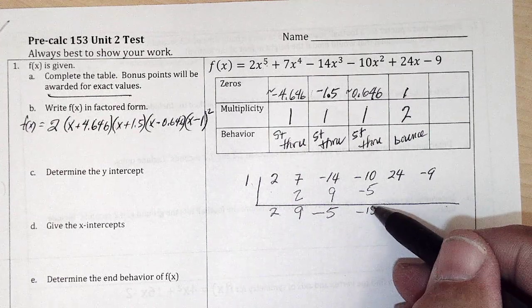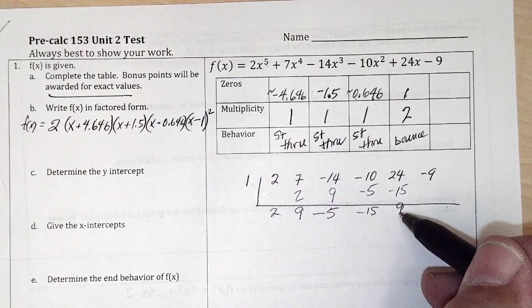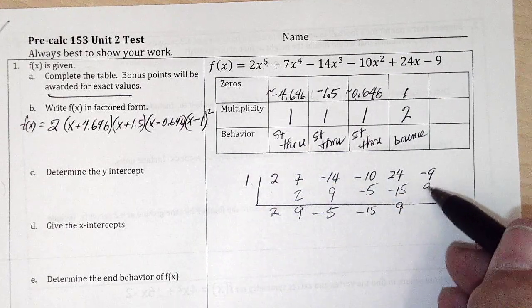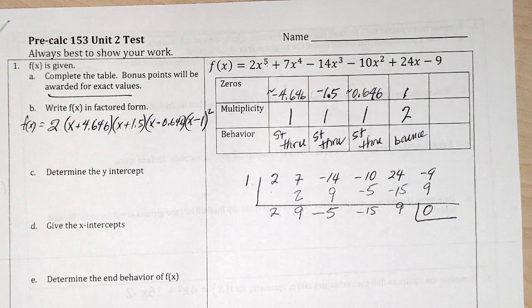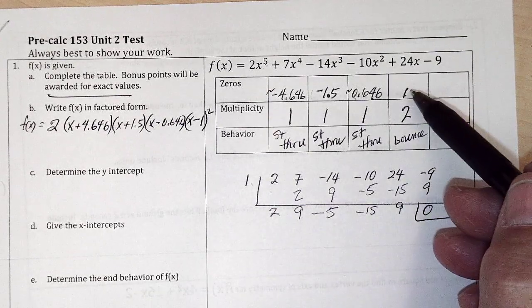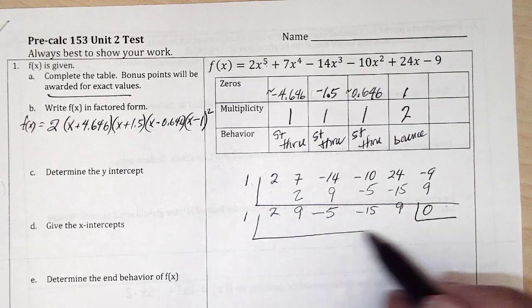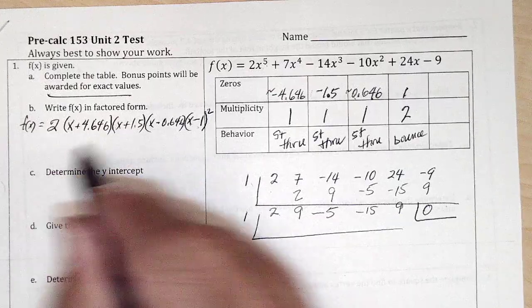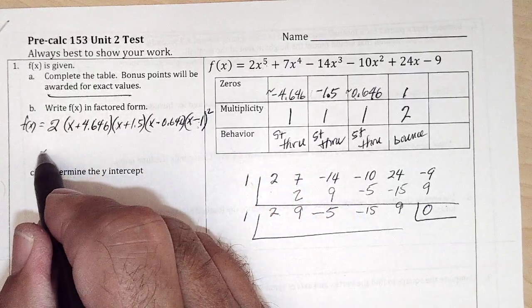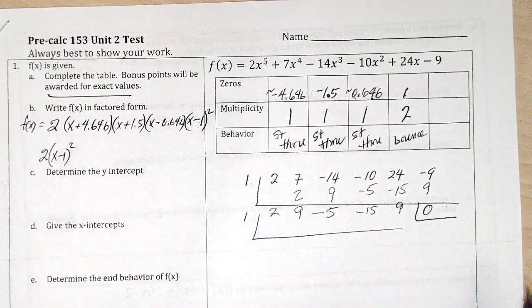add, multiply, add, multiply, add, multiply, and it goes in evenly. And it should go in twice, so I'm going to put it into this. So I'm showing that these are factors. So I'm actually starting with this one. So we're going to have the 2 and then the x minus 1 twice.